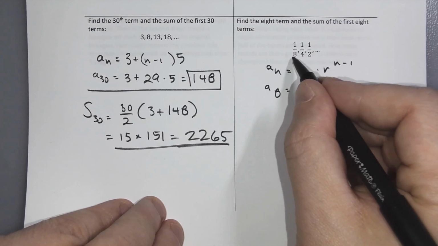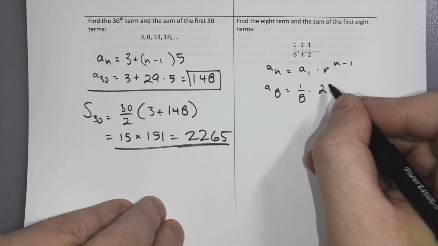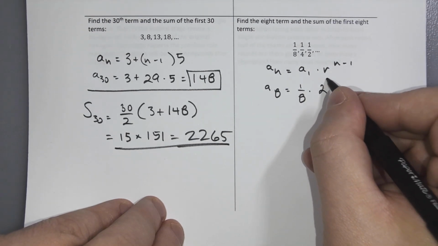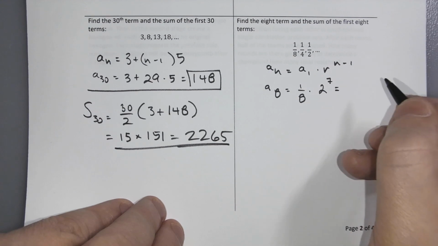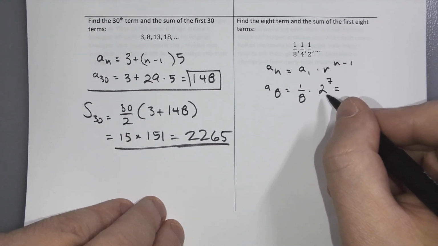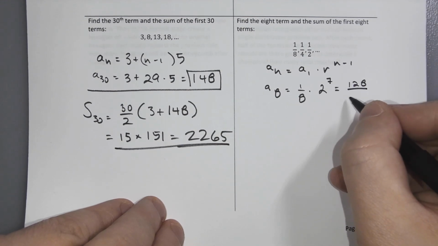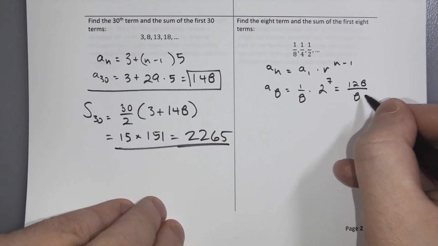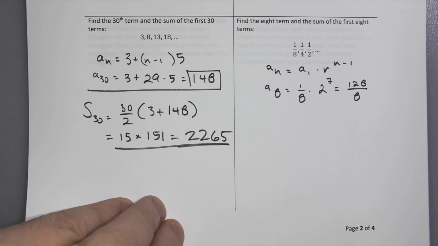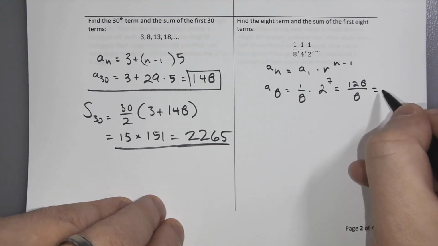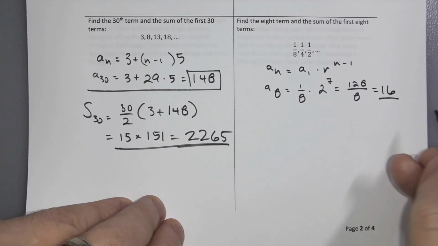That's what you get from 1/8 to 1/4. The doubling to the 8 minus 1, which would be a 7. 2 to the 7th power is 128. So 128 divided by 8 is 16. So it looks like the 8th term would be 16.